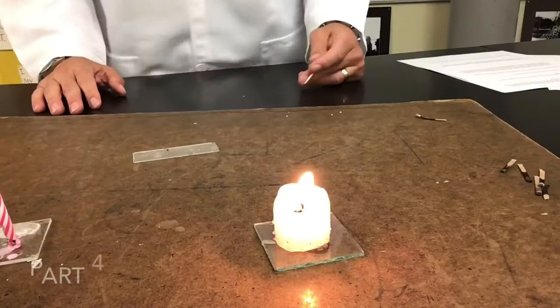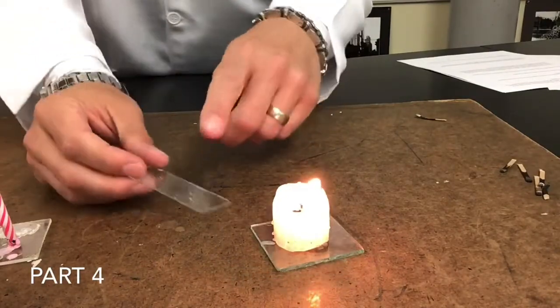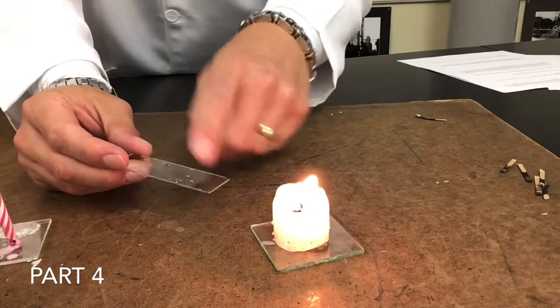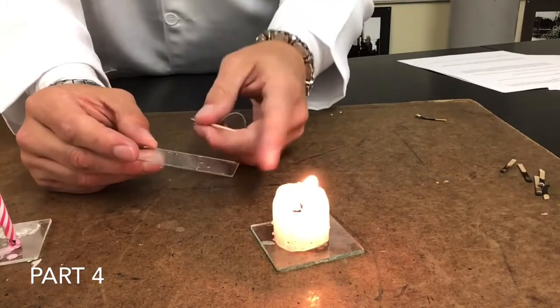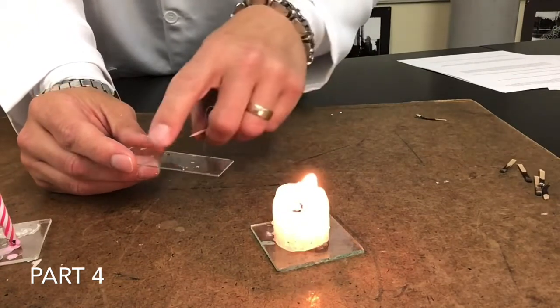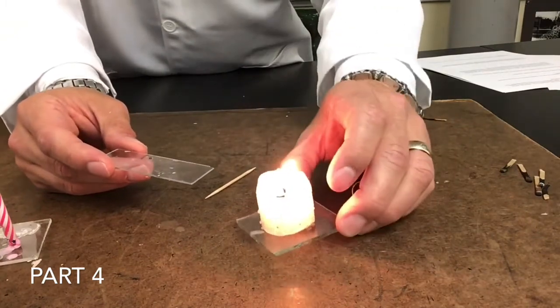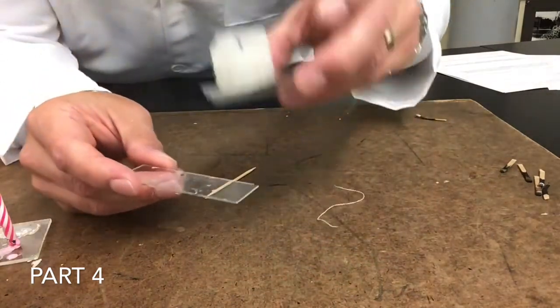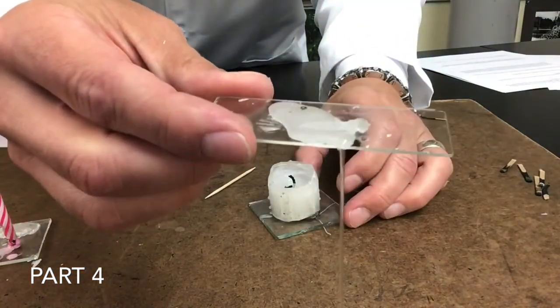So we are in part 4, and what we're going to do is transfer this liquid melted wax onto this micro spatula. We're then going to see what happens with the states of matter if anything changes. So we know that the wax is liquid in there right now, but when it transfers to the micro spatula, let's see if anything else happens. So I'm going to blow this out. I'm going to transfer some of that wax to the micro spatula.